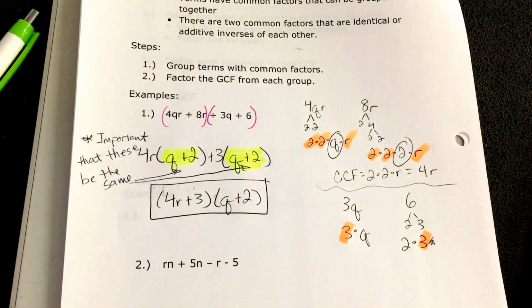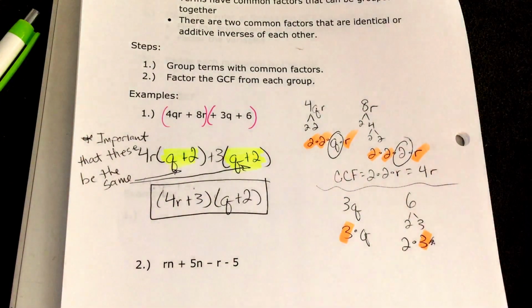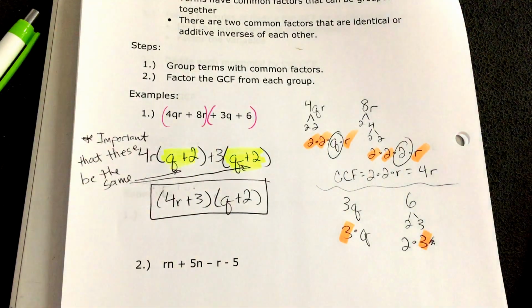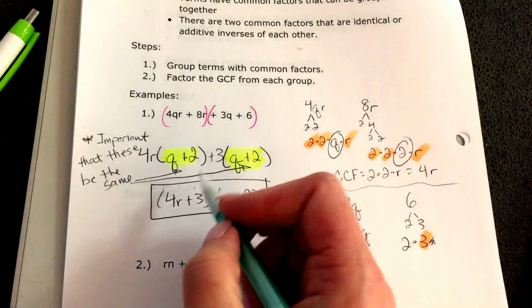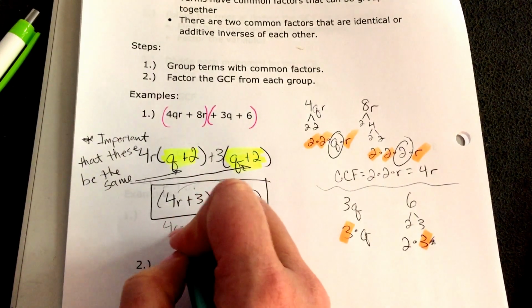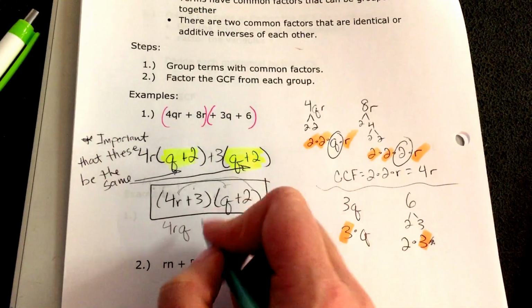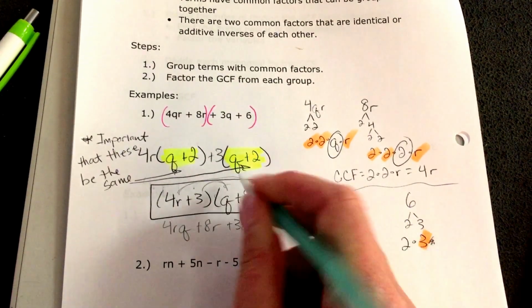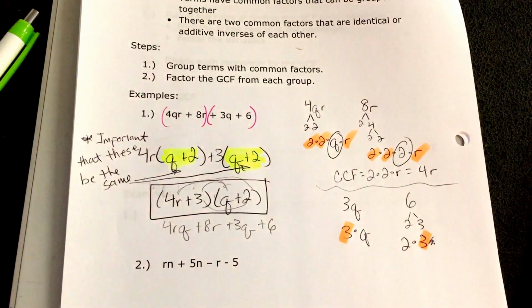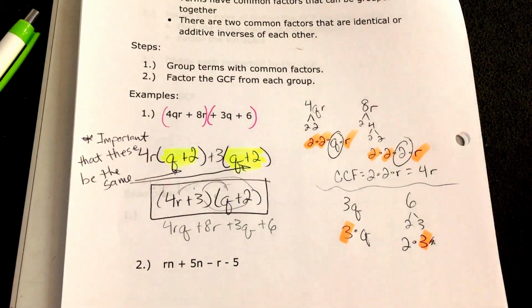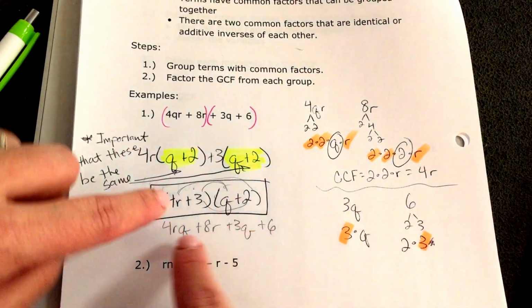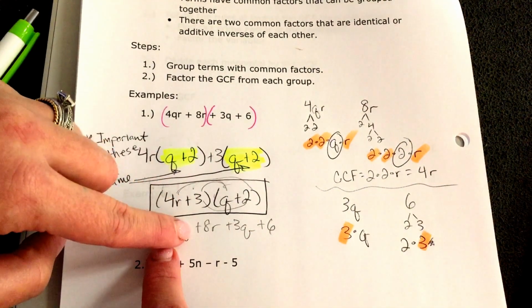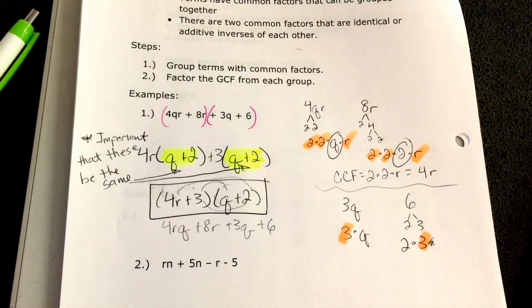Now, let me show you something that's neat about this. If I gave you a problem like this, how would you solve it? You would distribute, FOIL. So watch. First, 4R times Q, outside, plus 8R. Inside, plus 3Q. Outside, plus 6. Does that look familiar to anything? This and this, do you see how I'm doing the same thing? This is the extended version. This is the simplified version.